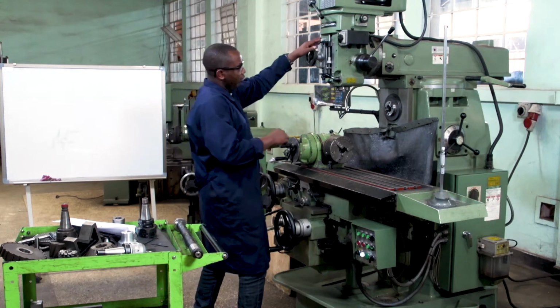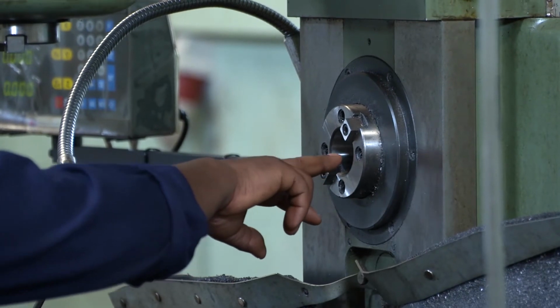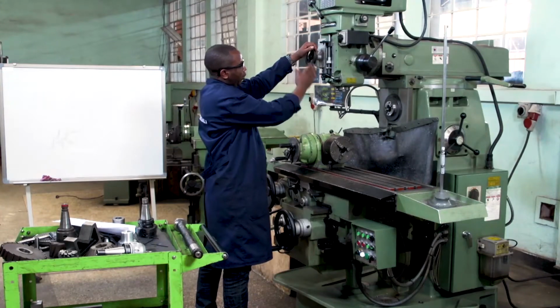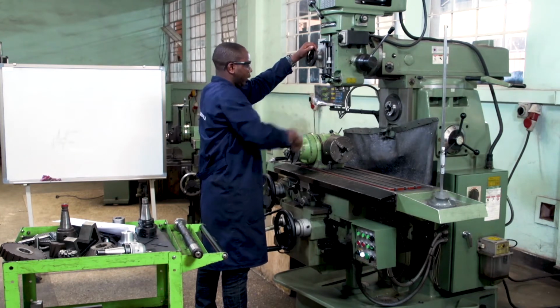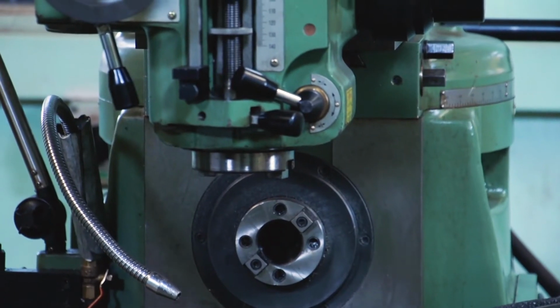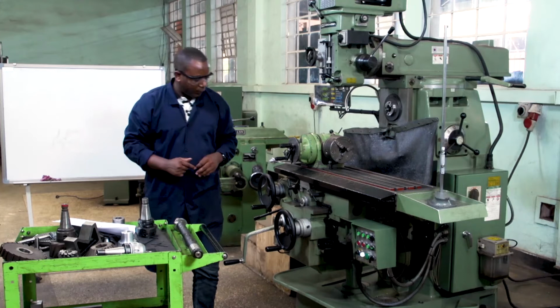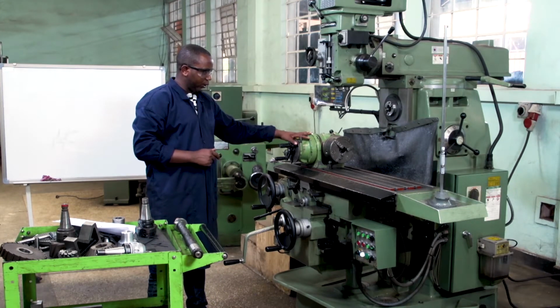If the machine has one horizontal axis, it means it's a horizontal milling machine. If the machine has only a vertical axis spindle, it means that it's a vertical milling machine. The machine you have here is vertical, a universal milling machine. Then we can describe the many parts of the milling machine we have here.